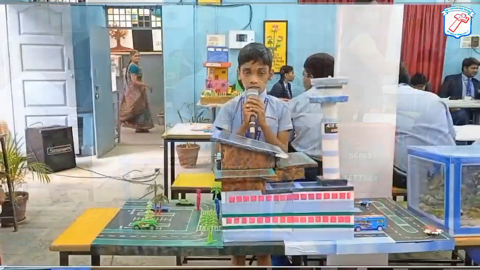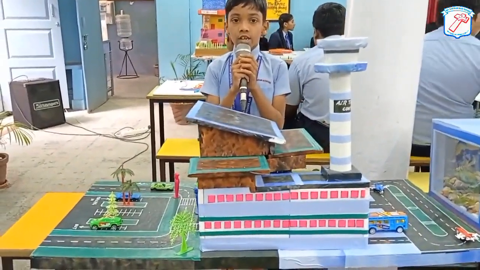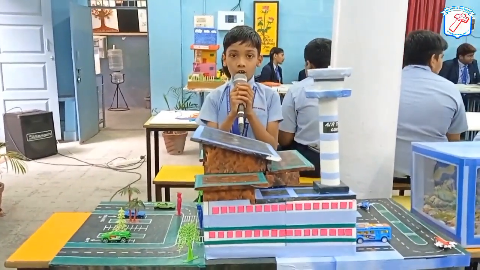Indira Gandhi Airport, New Delhi. An airport is a place where aircraft can land and take off.